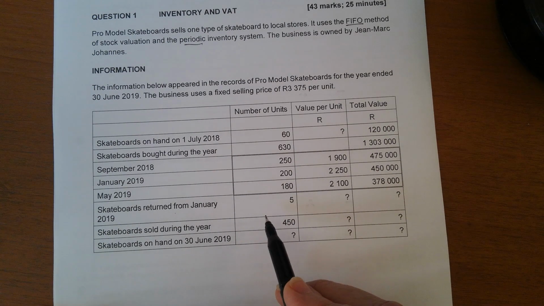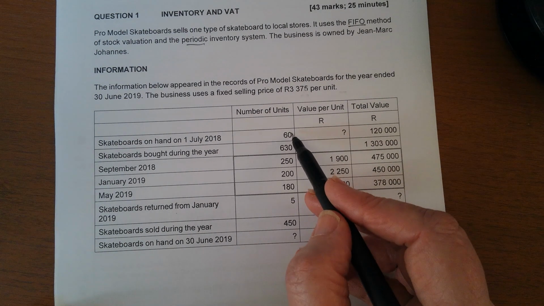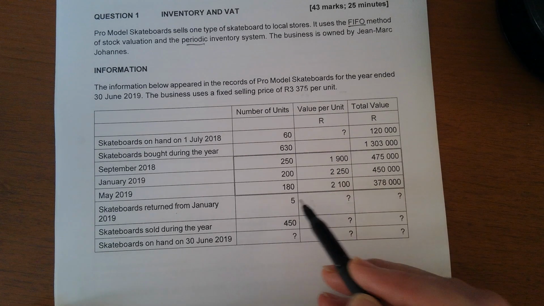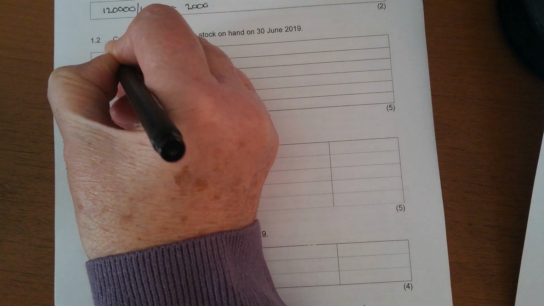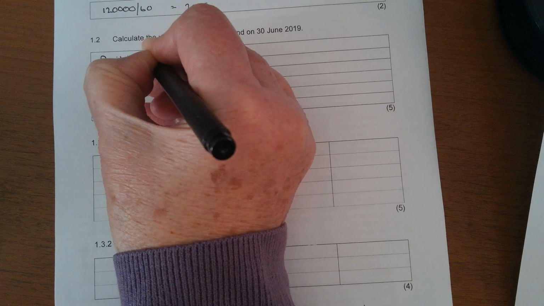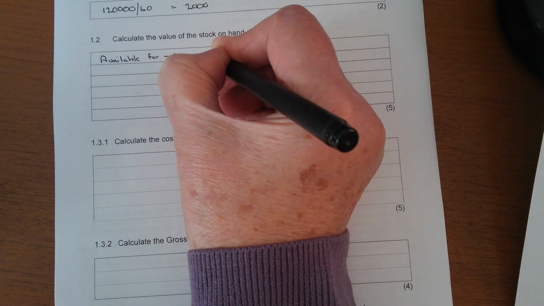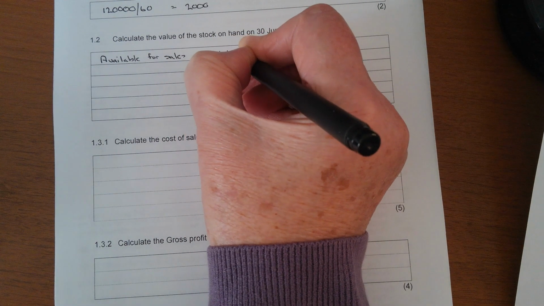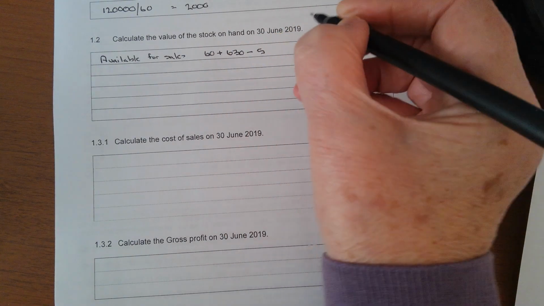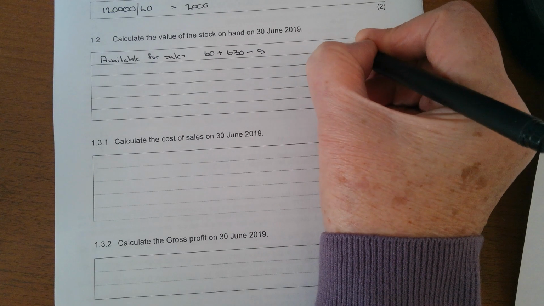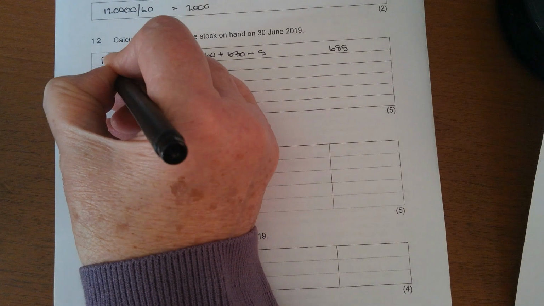So if I want to know how many we had available to sell, I must take the 60, plus the 630, and minus the 5. So first of all, we will calculate the total number available for sales. That is the opening inventory, the 60, plus the 630 that we purchased during the year, minus the 5 that we returned, and that gave me 685 units.